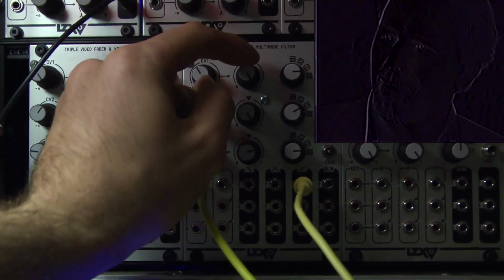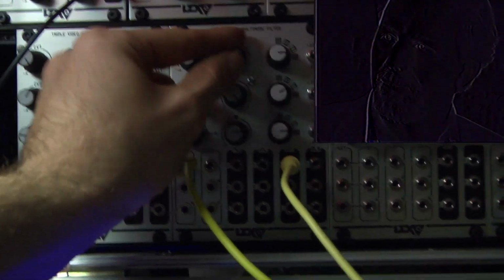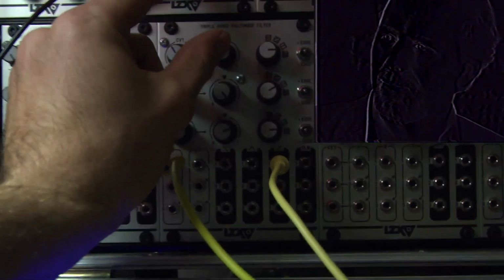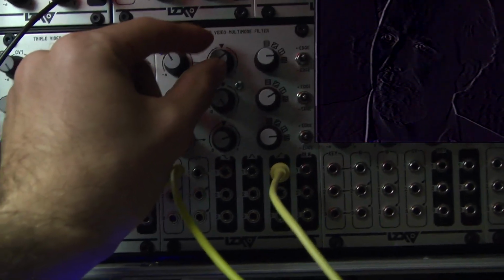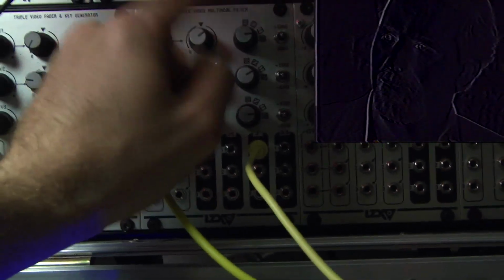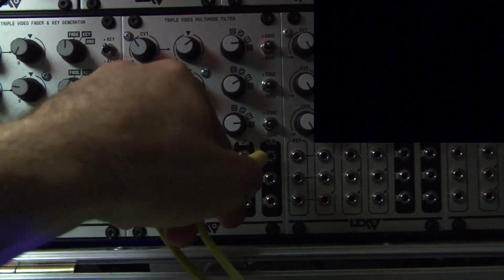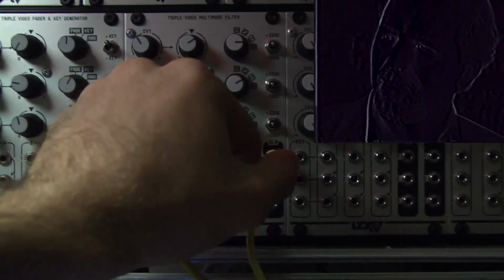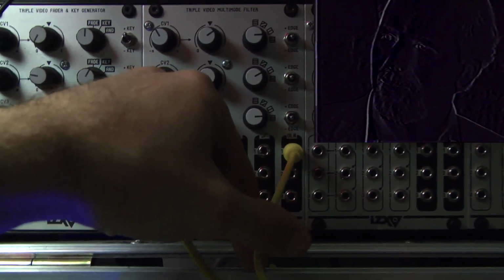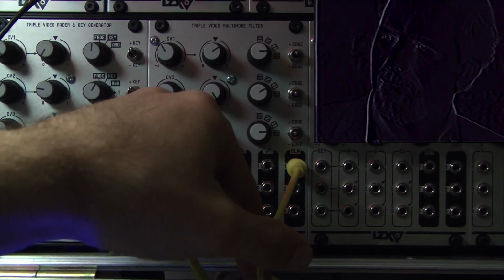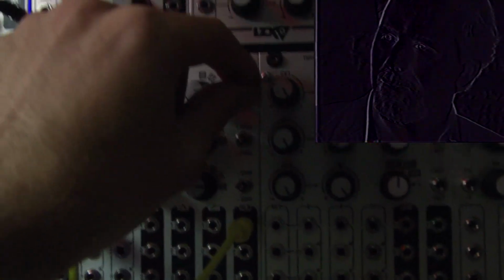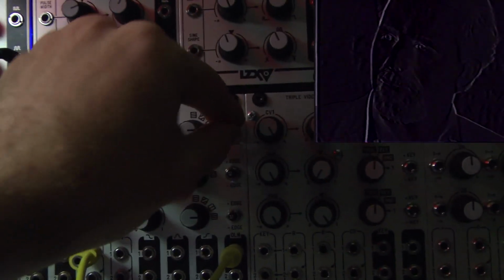If you've done any digital compositing work, you know that edge extraction is a super important part of the process, and it's pretty exciting to have it here in a modular system. Moving one over to the right, we have the OLN output, and I do not know what OLN stands for. Lars can write that in the comments somewhere.